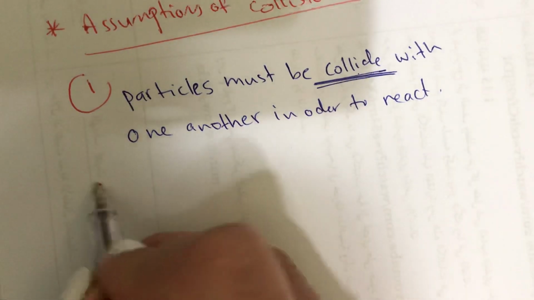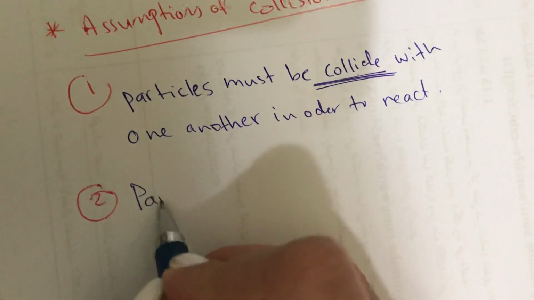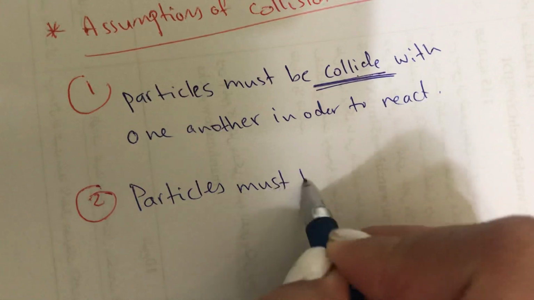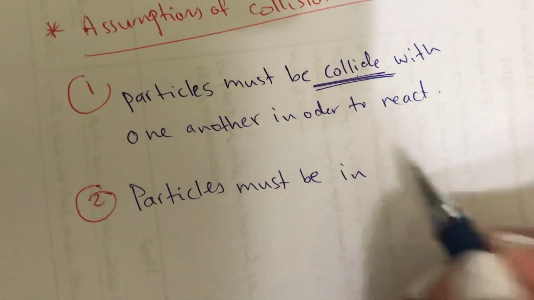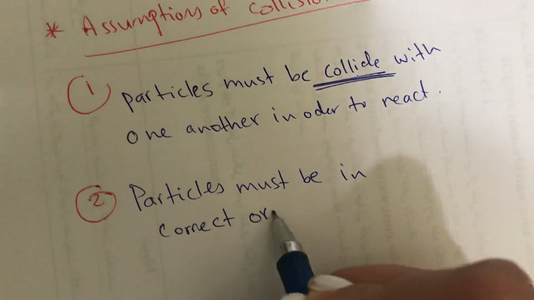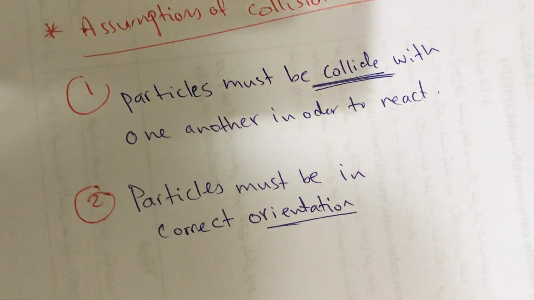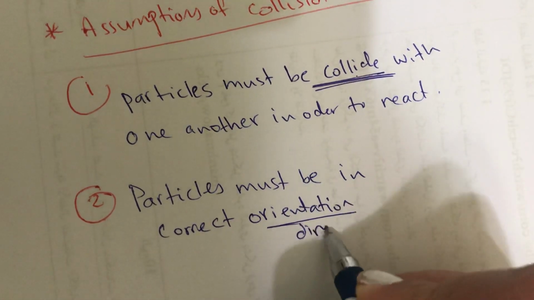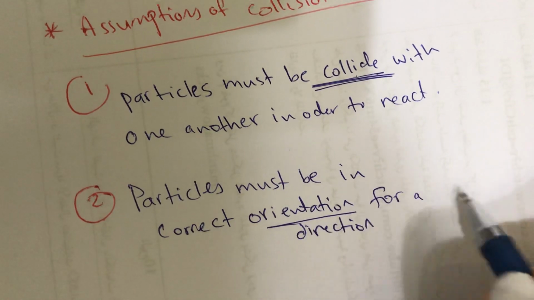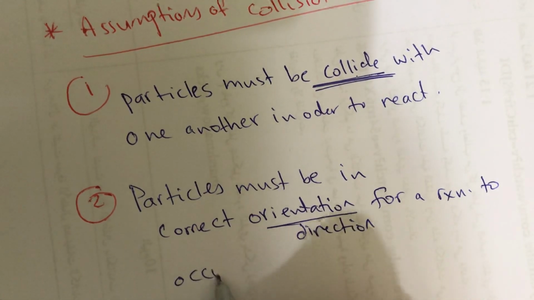Assumption number 2: particles must be in correct orientation, and orientation means direction, for a reaction to occur.